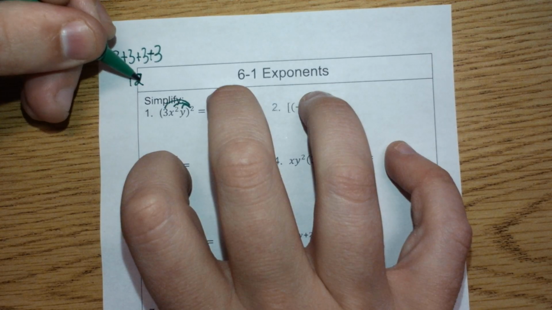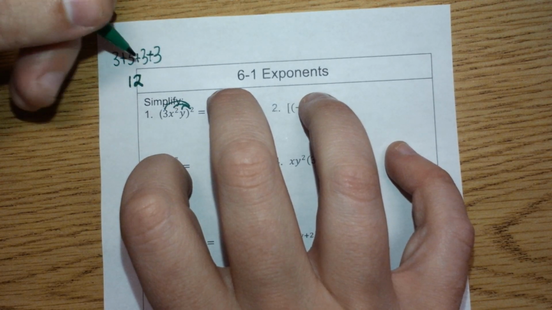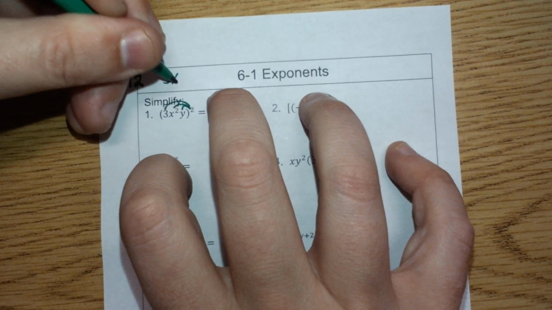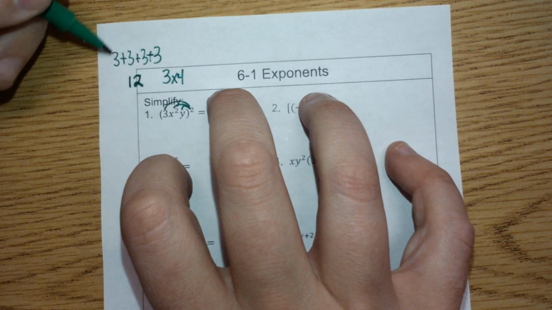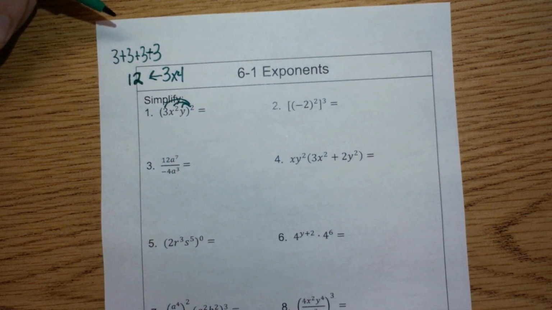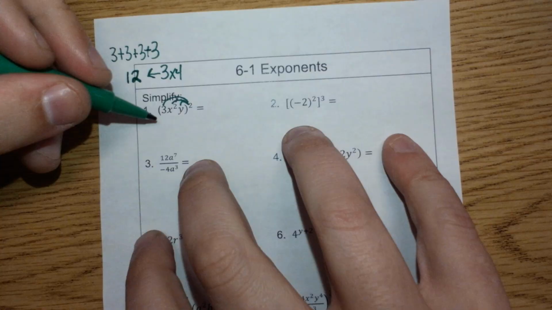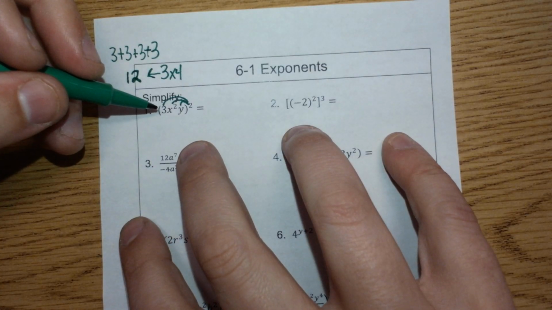And you start to figure out that when I do 3 times 4, because you're adding 3 together 4 times, it gets you the same thing, 12. Well, exponents are doing the same thing, just with multiplication.